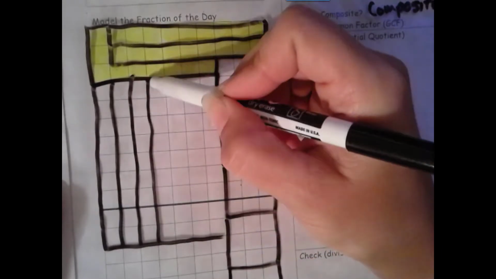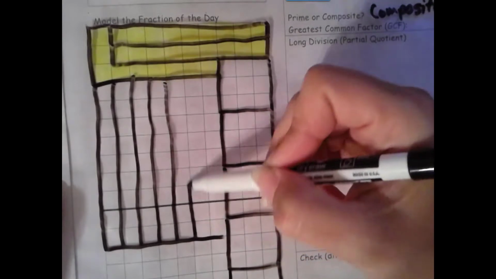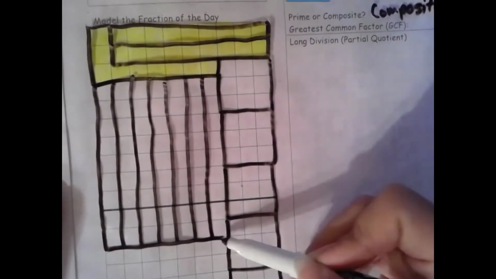You could just count and make your groups. Look for patterns. Look for some logical ways. Use your number sense to help you figure it out. Those are all mathematical practices.